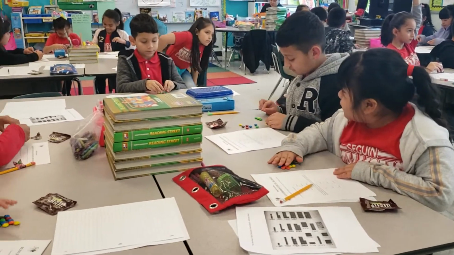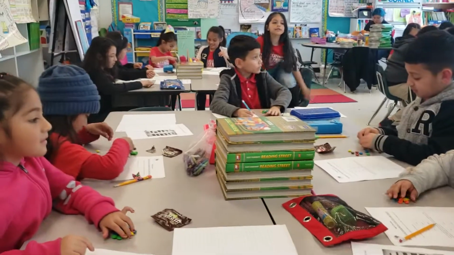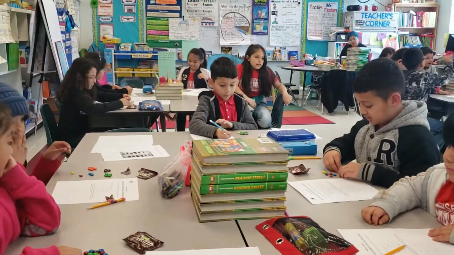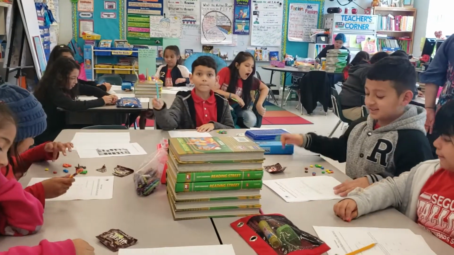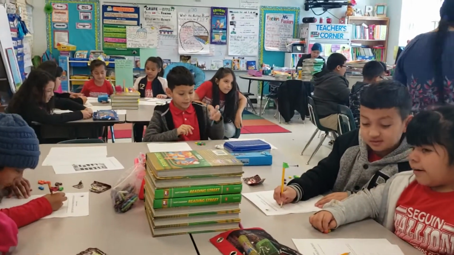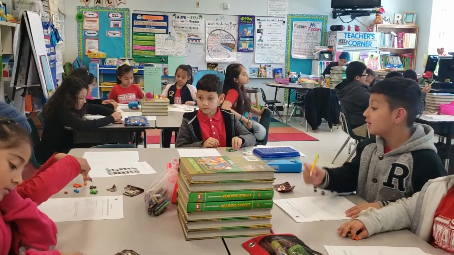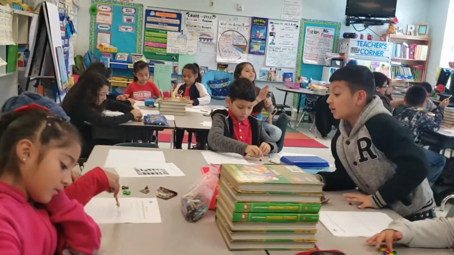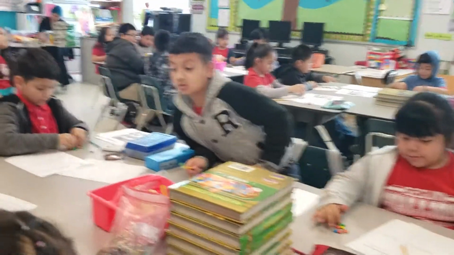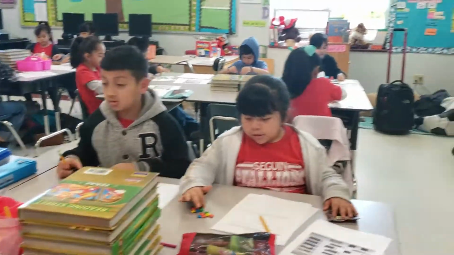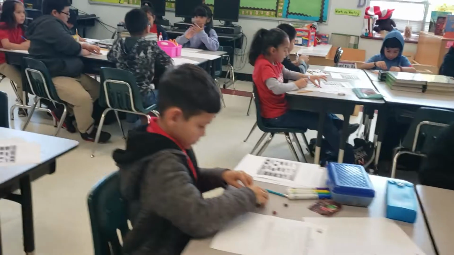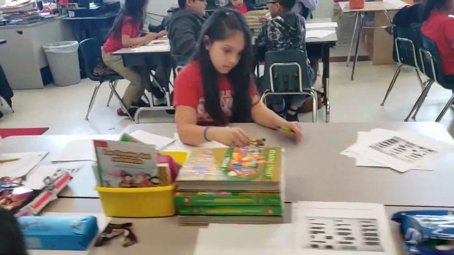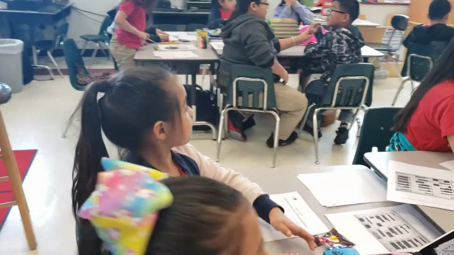Once you're done counting your M&Ms, please put the number on the line below number 1, okay? Like I have right here. I took my candies out and I have a total of 16 M&Ms in my bag.